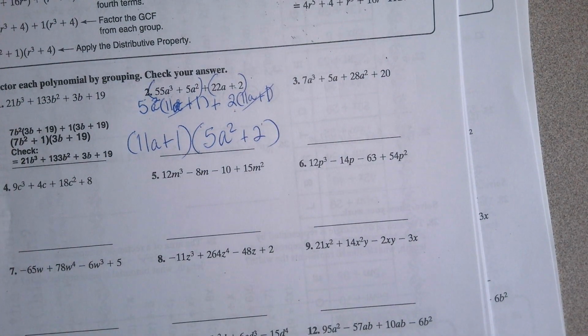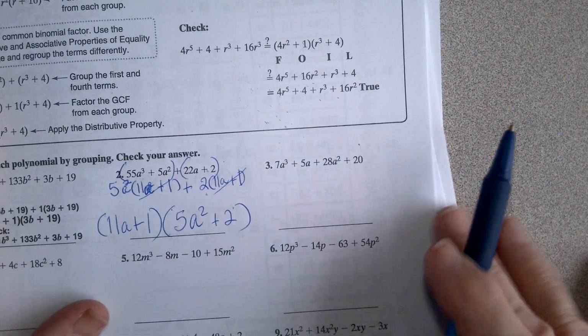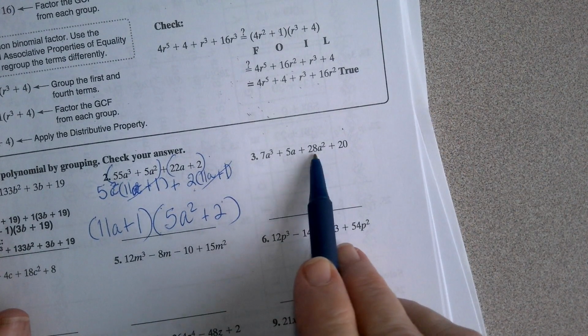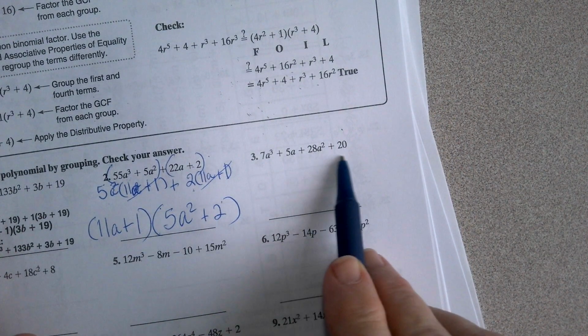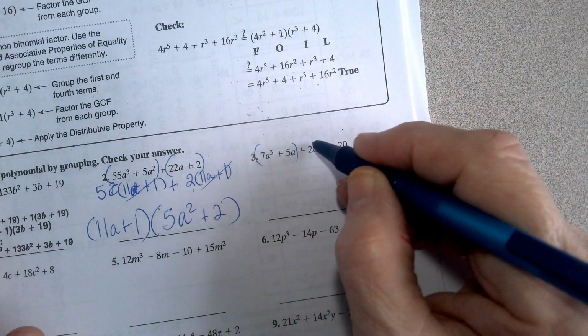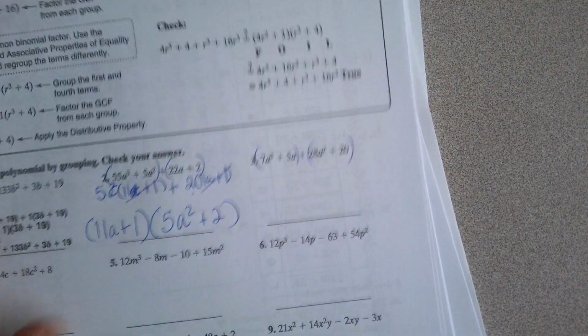So we'll do it again on this one. So I'm going to look at these two. I see an A in common. Over here, I see a number in common. So we can leave it just in that order. And I'm going to put the parentheses here and here.